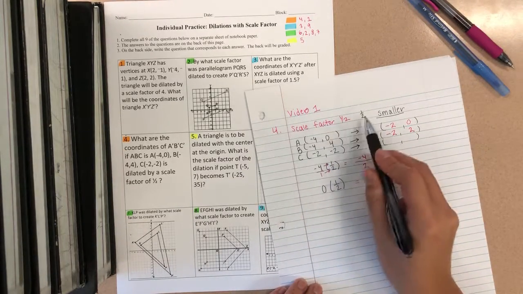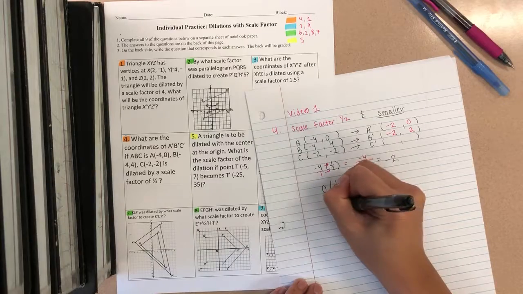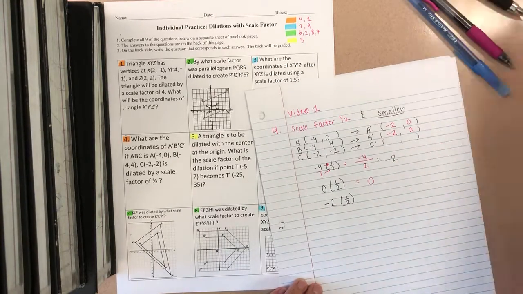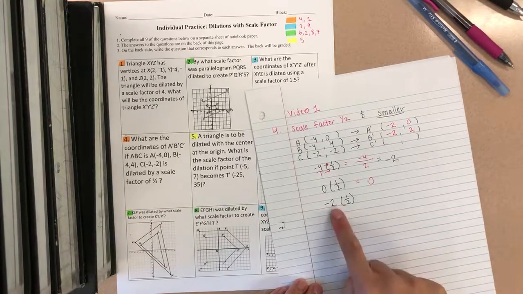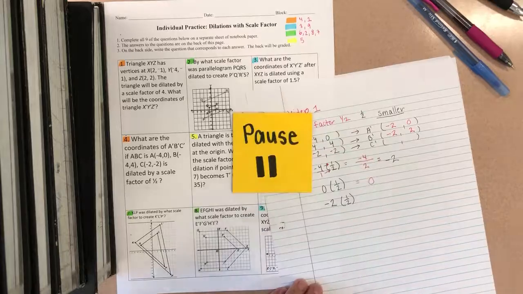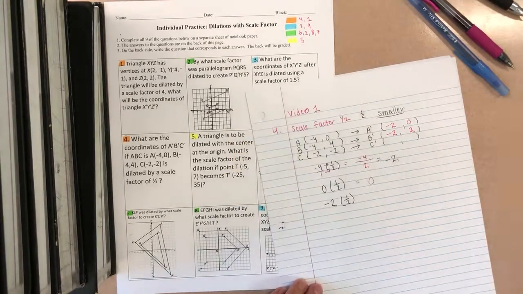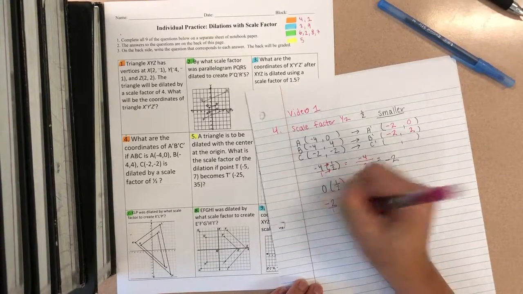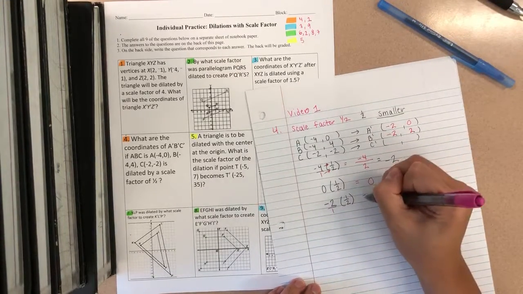Let's multiply -2 times 1/2. Now I want you to pause the video, all right, and see if you can do this the same way that we did -4. All right, once you do that, you should have put -2 over 1 and you multiply fractions straight across.